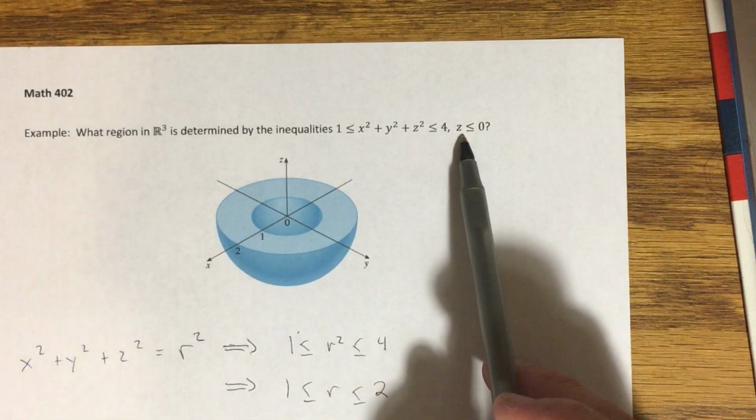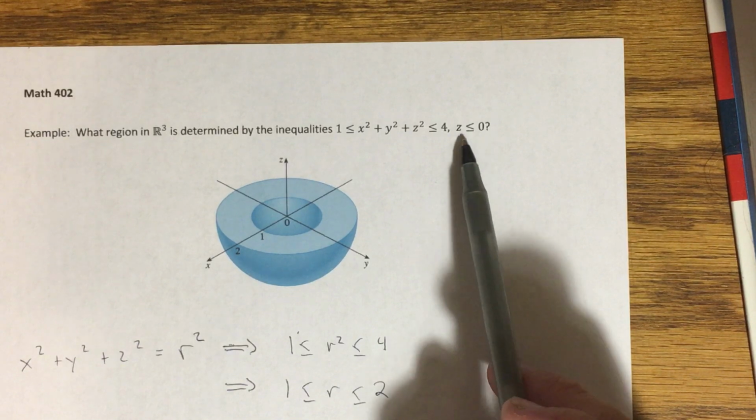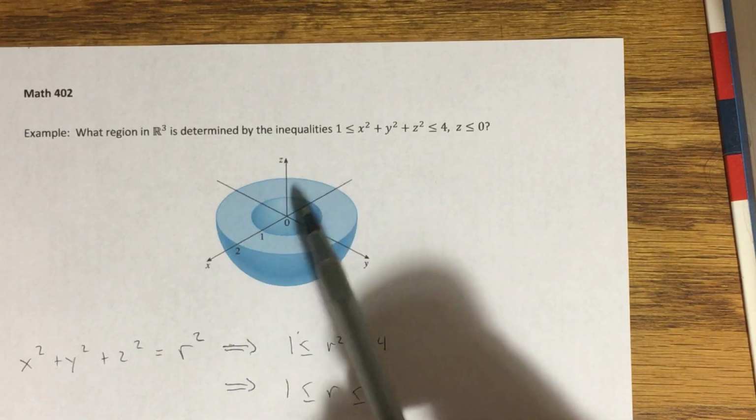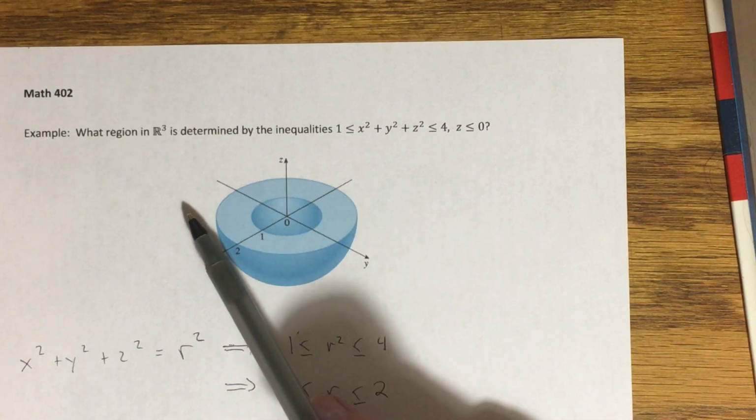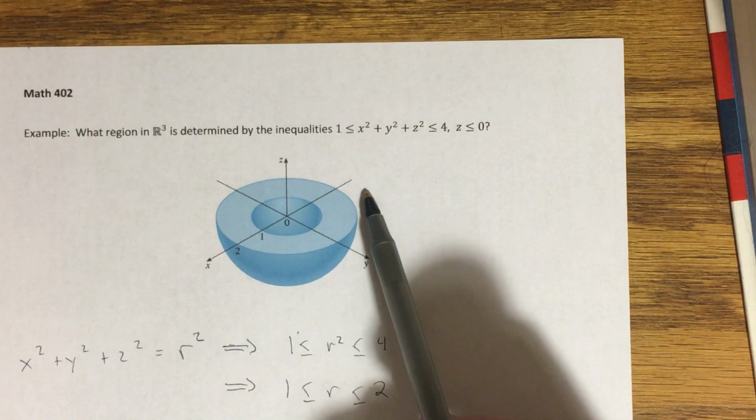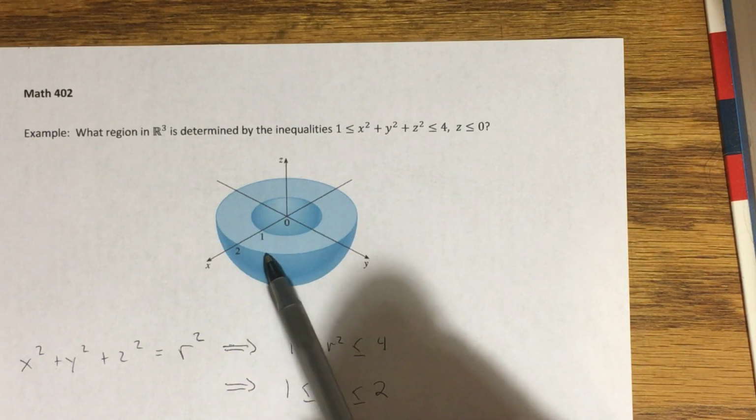Now we also have this second condition here that says z is less than or equal to 0. So what that basically means is we're chopping off the top half of those spheres. We don't want the half of these spheres that have positive z coordinates. So that gives us this region shown here.